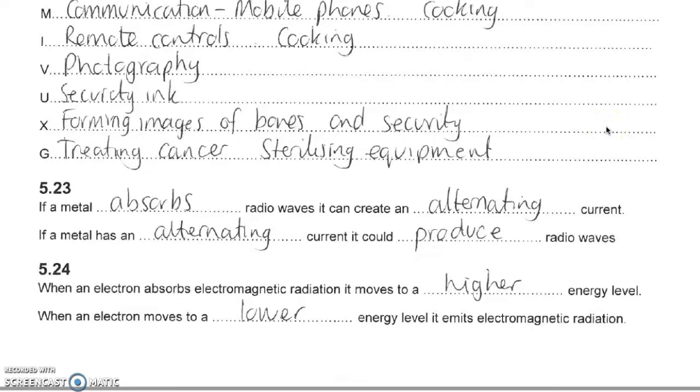Finally, if a metal absorbs some radio waves, it can create an alternating current, depending on the original signal of those radio waves, so it could be a music track or it could be a message from the pilot. That signal will be converted into an AC signal, which your computer or your electronic device will then translate into the original message that the radio wave was sending to the receiver.